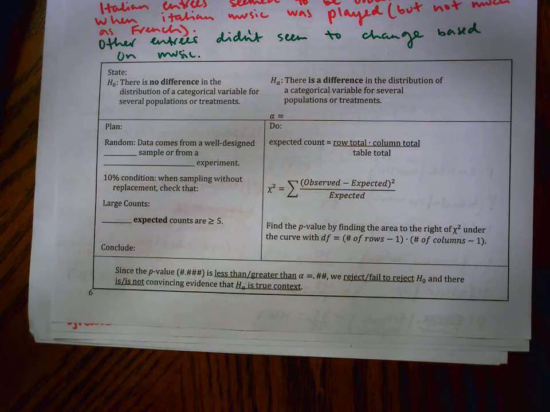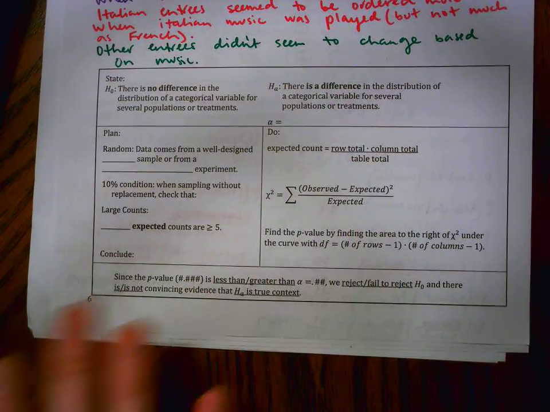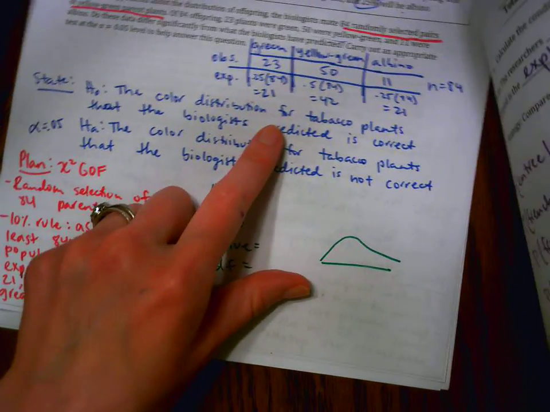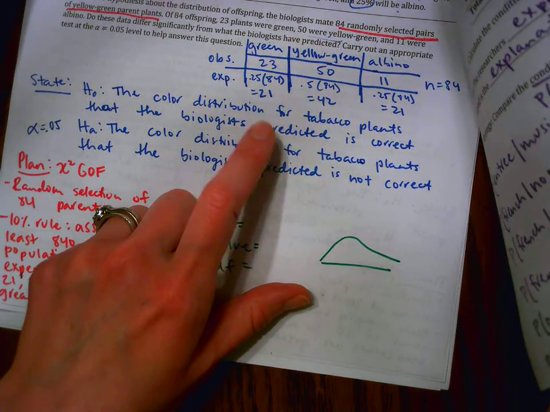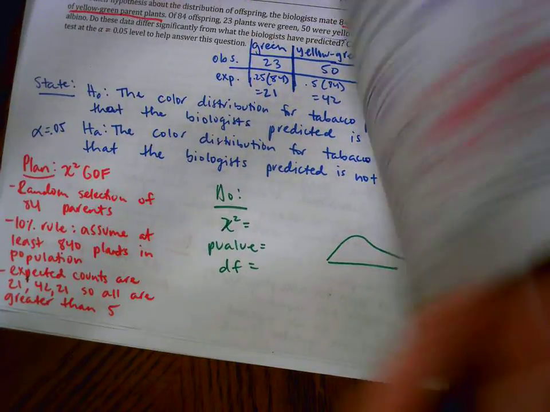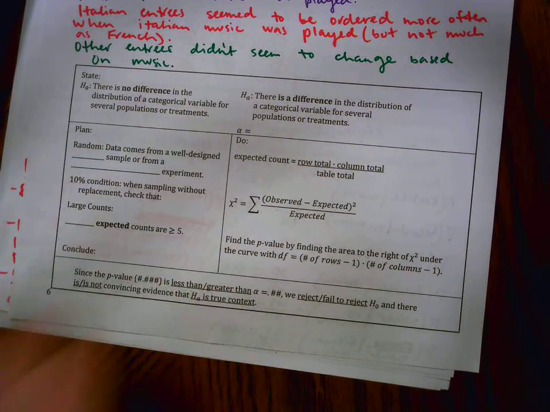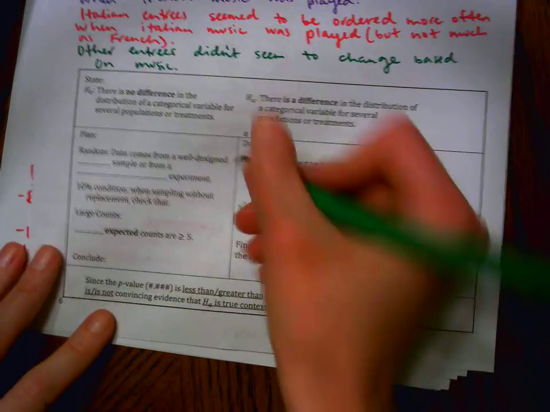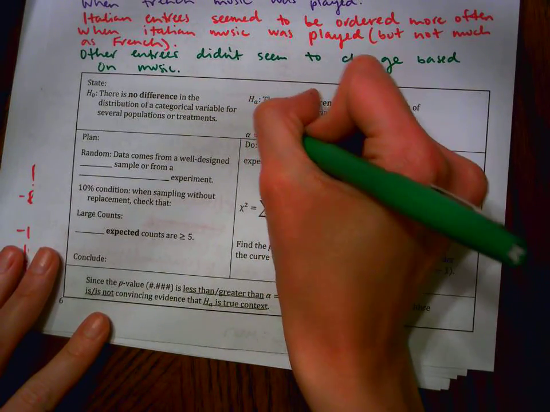So how are we going to set up our null hypothesis? Remember, null is always there's no difference, that it's either equal or same, just like how in goodness of fit it was that there was no difference in what they expected and observed. And so now there's no difference in the distribution of some variable based on some population or treatment, which in our case is the music. And then HA is just that there is a difference. So you just write those exact sentences, you just put the context, and then you write down your alpha, which if they don't state it, is 0.05.